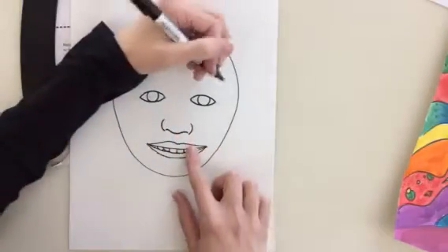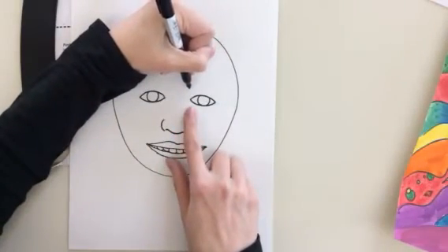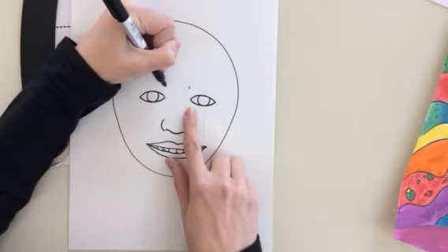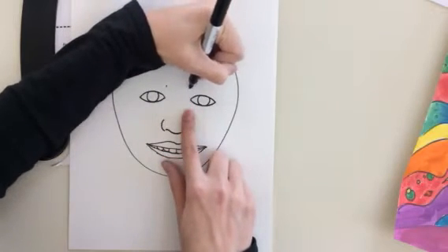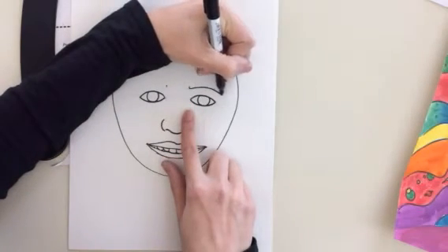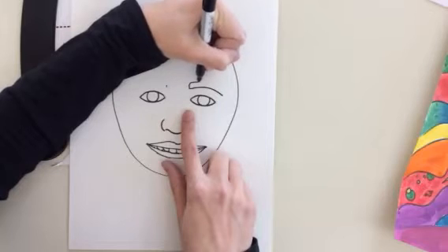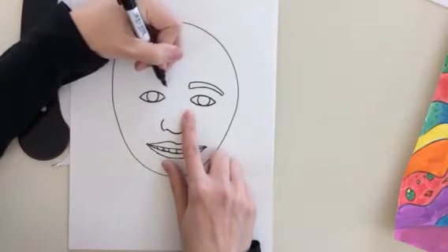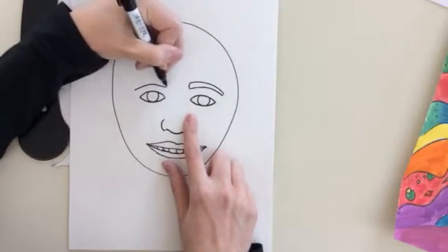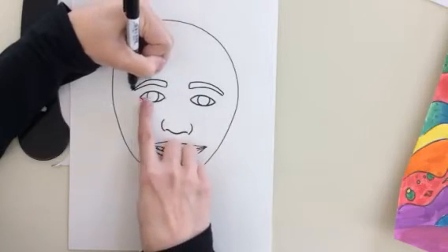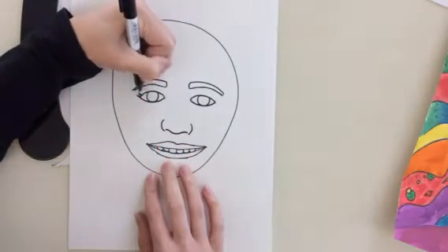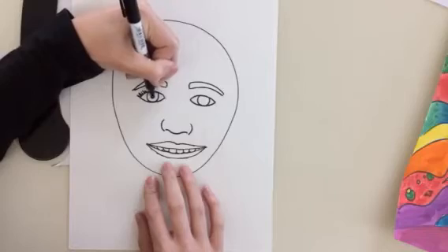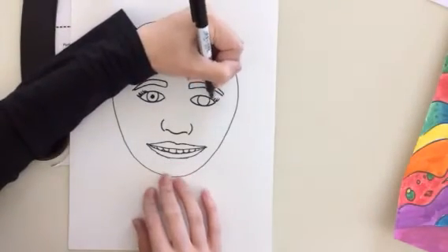Now for my eyebrows. Eyebrows typically start right at the corner of the eye. You can look at yours in the mirror. Some people are thicker or thinner. Okay, but there's definitely some space there. If you want to do lashes, you can. Okay, you could do a pupil in the middle.